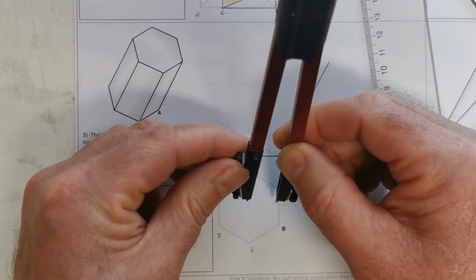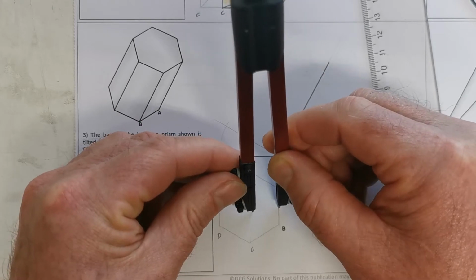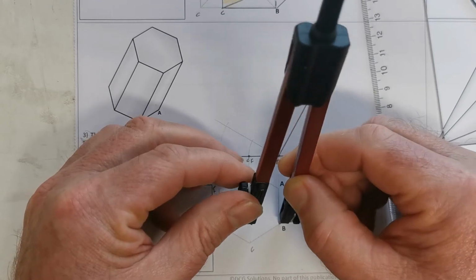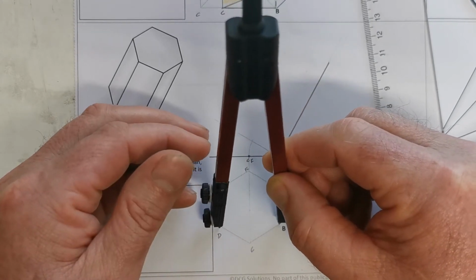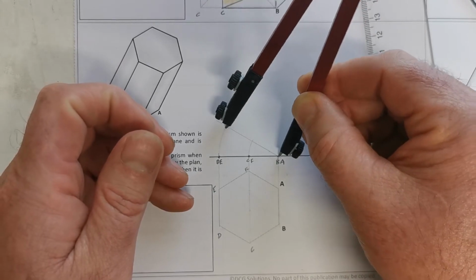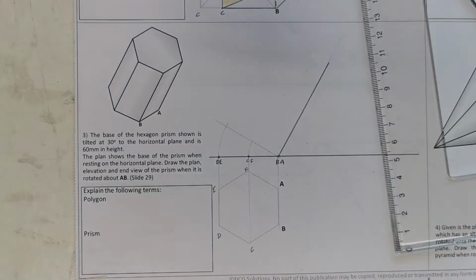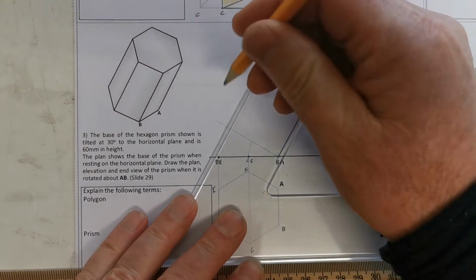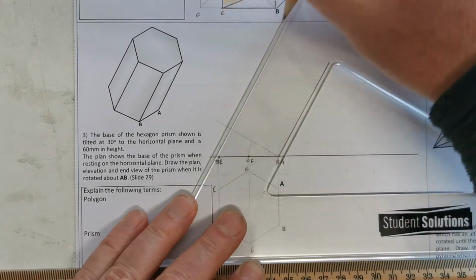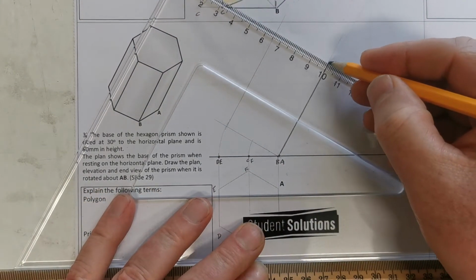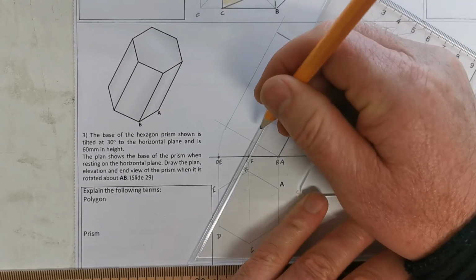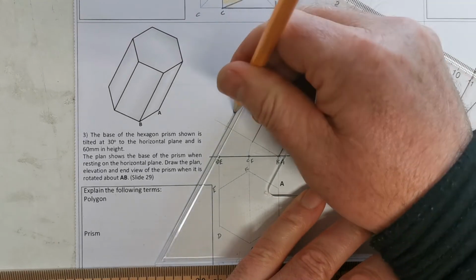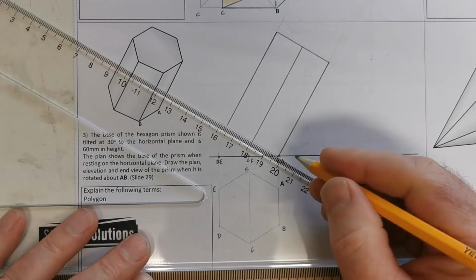Now a faster way of doing that would have been just take the distances from plan here and mark them, because they were true lengths when it was sitting on the ground. So if you know what you're doing, you could have just taken them and marked them straight, but I don't want to confuse people by doing the fastest way. So here is our prism. There is the elevation.